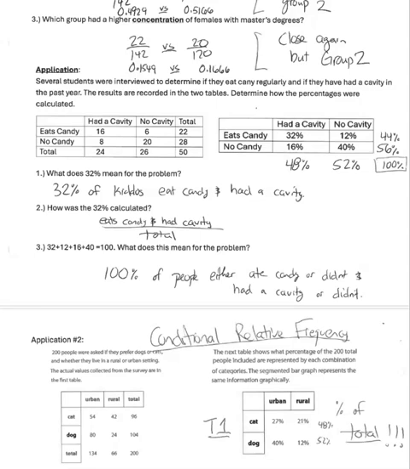The next one says, 32 plus 12 plus 16 plus 40 equals 100. What does this mean for the problem? That is saying that every single person can be categorized as had a cavity and eats candy, had a cavity, doesn't eat candy, no cavity and eats candy, and no cavity and no candy. So when you add all those things up, it is going to account for everybody, which is 100%. So this is what we're going to be looking at.